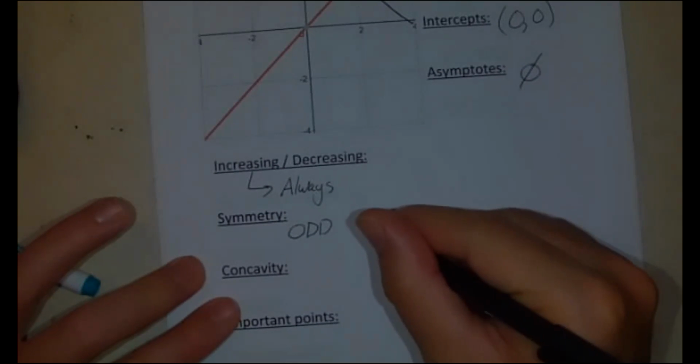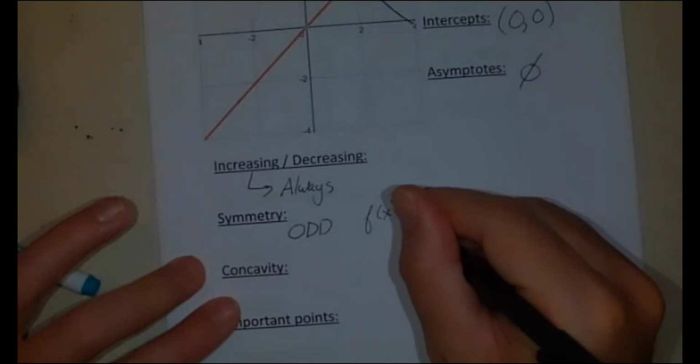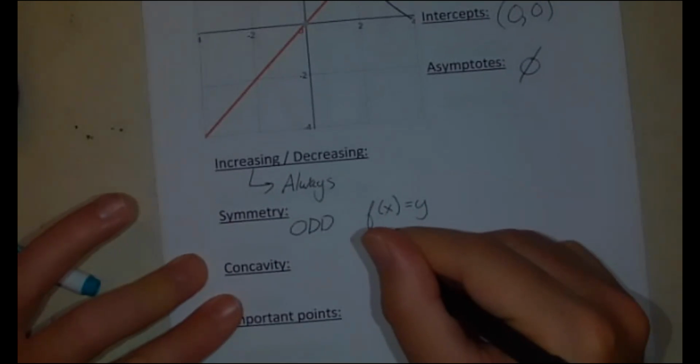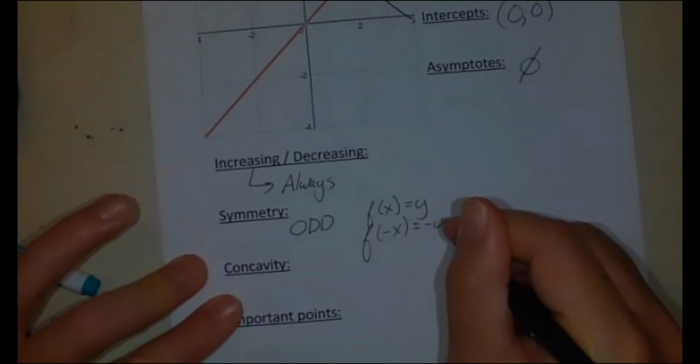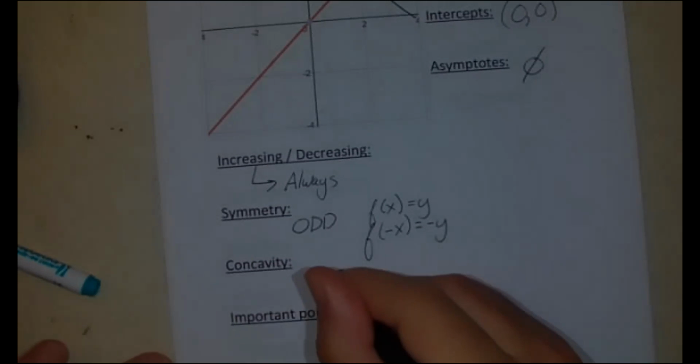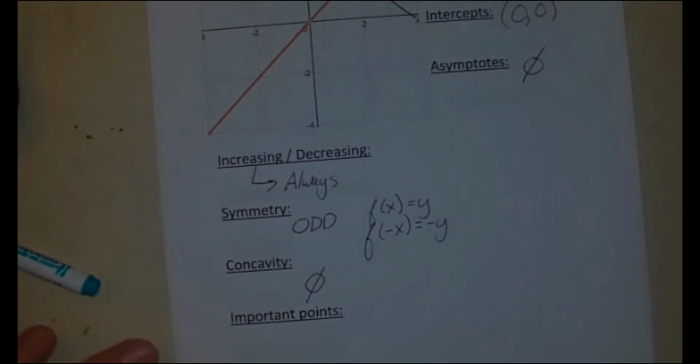For odd symmetry, if I take f of x and get y, if I take f of negative x, I must get negative y. So pick your favorite number as long as it's not 0, not that it wouldn't work if it were 0. What is f of 7? Oh, it's 7. What is f of negative 7? Oh, it's the opposite of what I got before. It is negative 7. Concavity, this one has none. It has no curve to it.